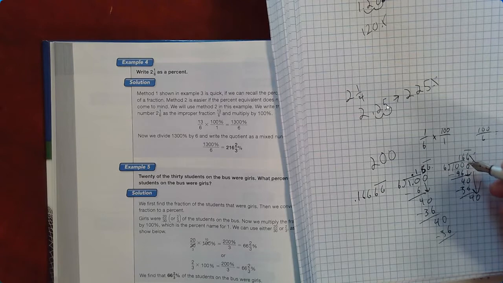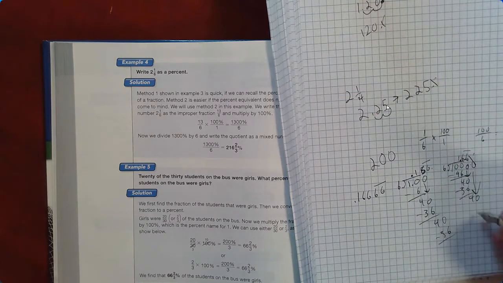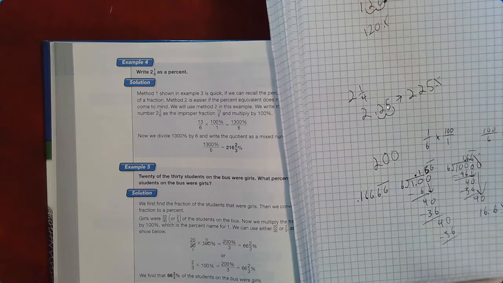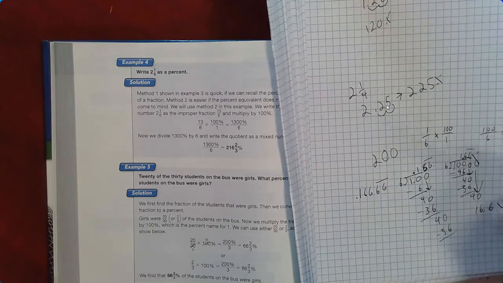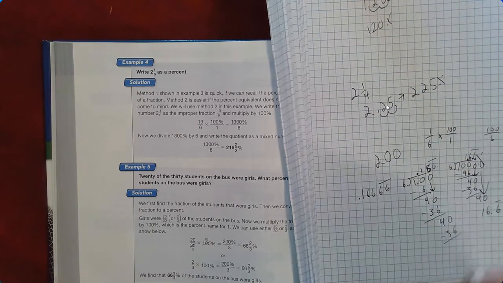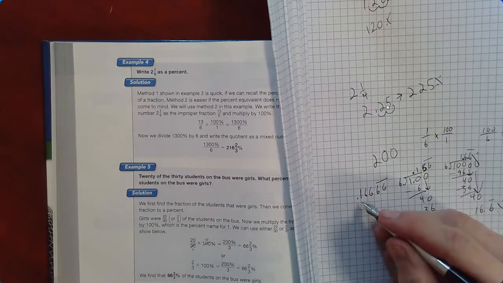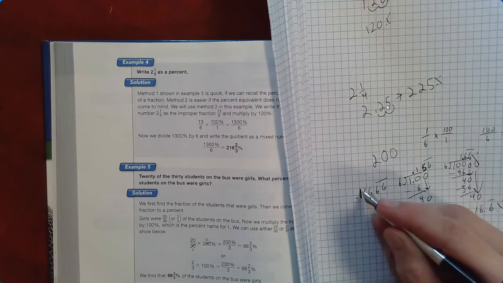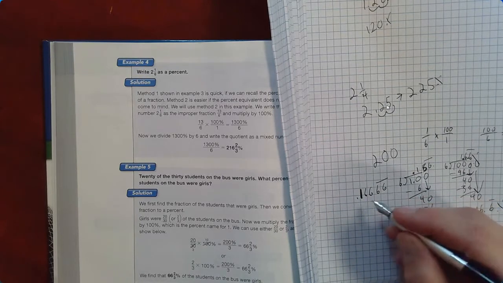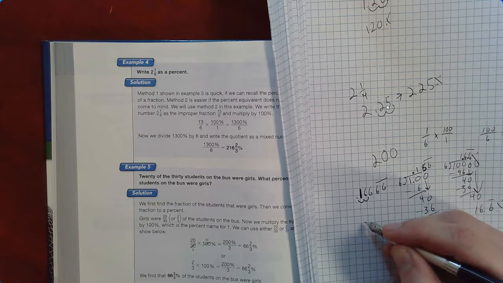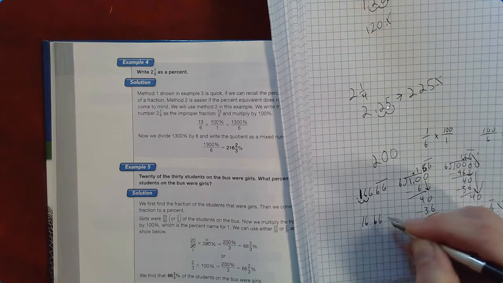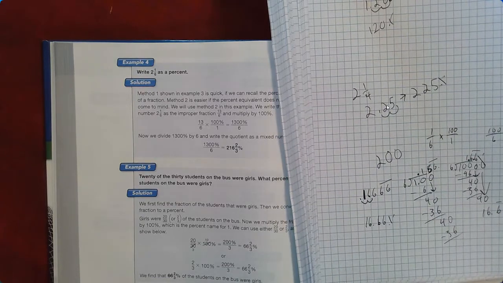Except here, my decimal is right here. So I have 16.6%, 6 repeating percent. Over here, I have 0.666, or sorry, 1.666 as a decimal. To change it into a percent, I have 16.66%. Same thing.